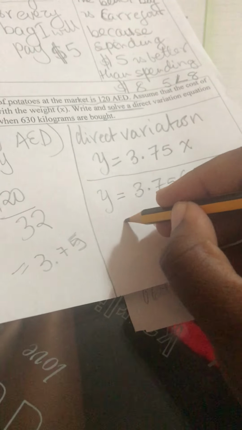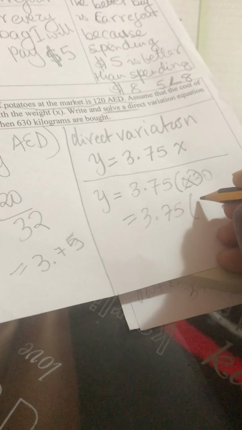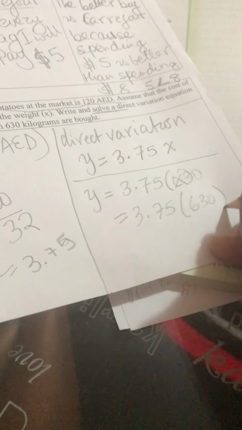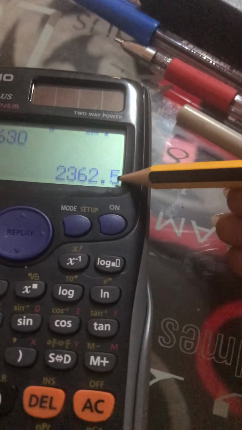Write X. Then this becomes 3 dirhams and 75 fils times 630 kg. Then you multiply times 630. You should get 2,362.50. If there is no number at the end, put 0, because you're talking about money. Money should have 2 decimal places at the end.